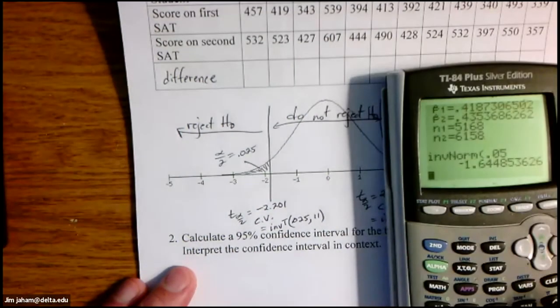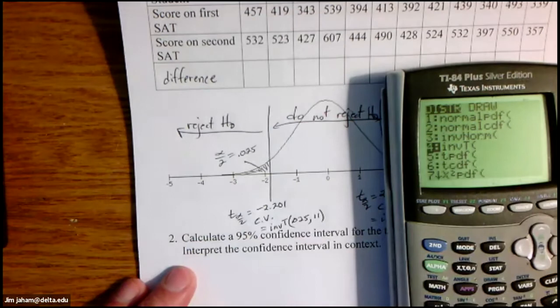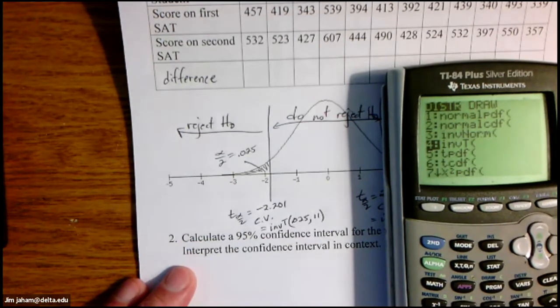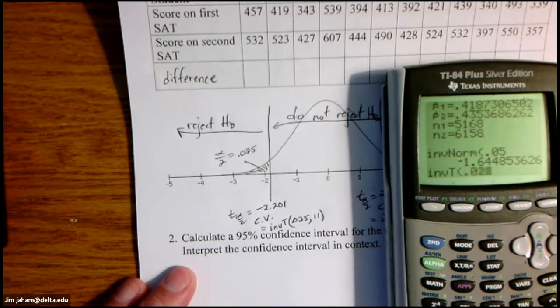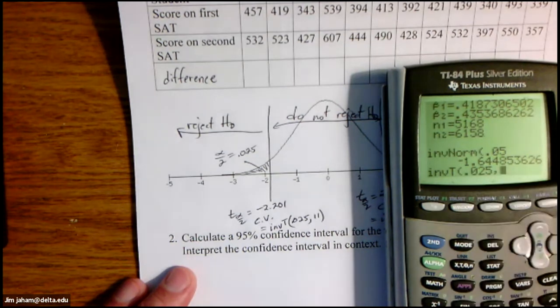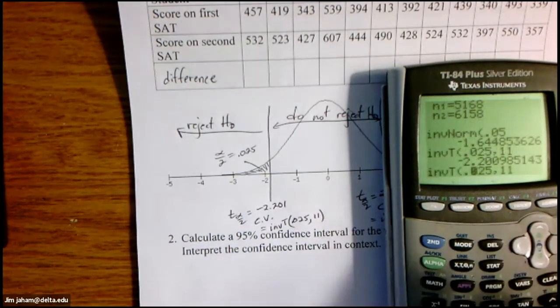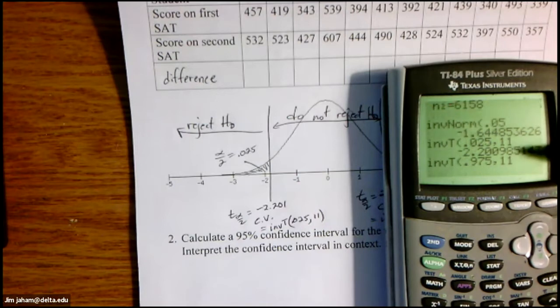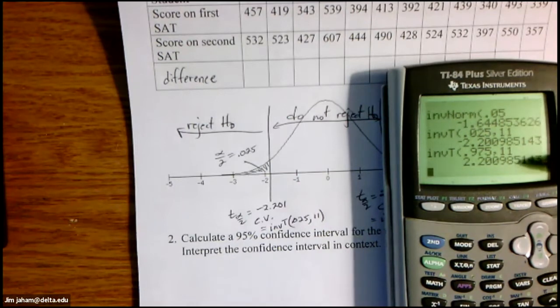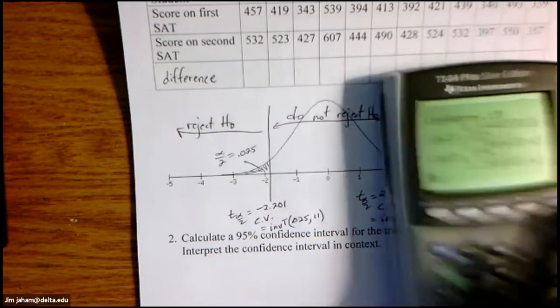So let me just show that. Inverse t, number 4. If you don't have this on your calculator, it's in one of the programs. So 0.025, and this would be the area if you have the menu, and then degrees of freedom comes next. And if you do the 0.975, notice you'll get the same exact number, but the positive version. And if you round this to 3 decimal places, you get 2.201. And that's exactly what we found from the table. So you can actually check your critical values if you want in this t distribution.